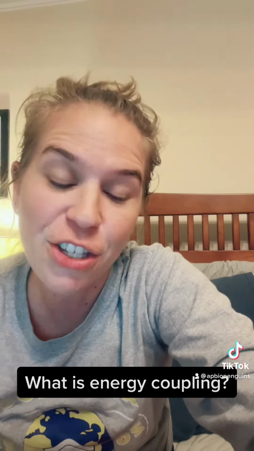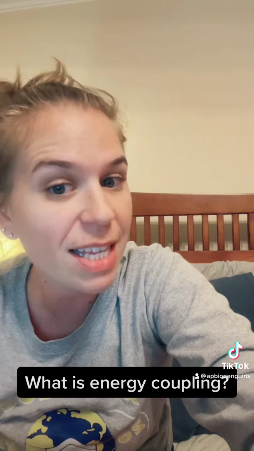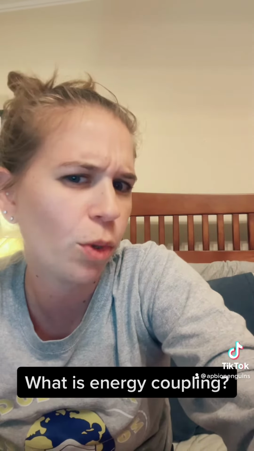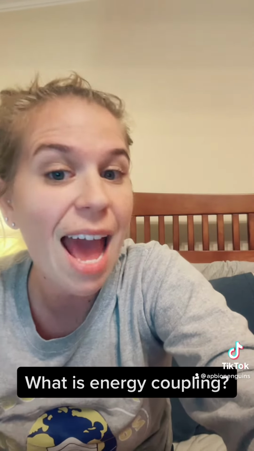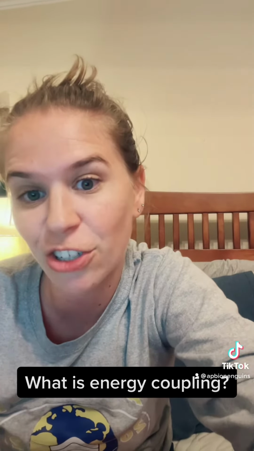Energy coupling has to do with where an exergonic reaction fuels an endergonic reaction. The hydrolysis of ATP, so ATP dephosphorylated to become ADP, is exergonic. And that process is going to fuel an endergonic reaction like pumping a proton against a concentration gradient.